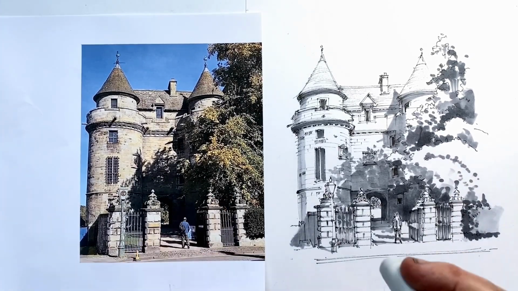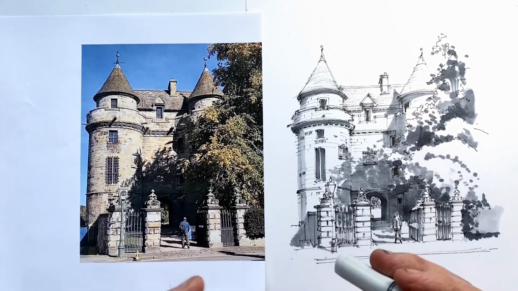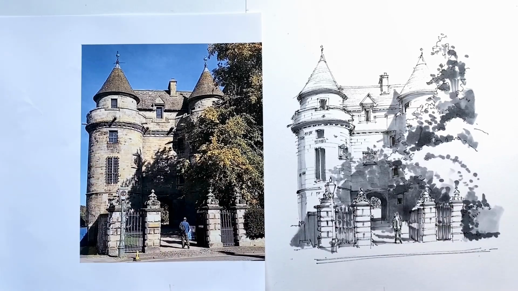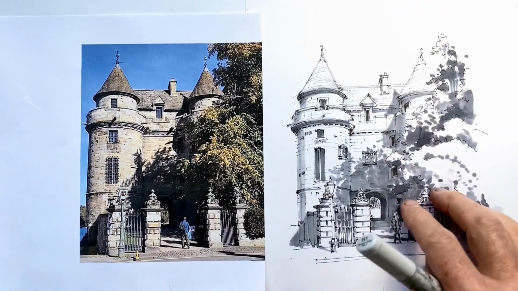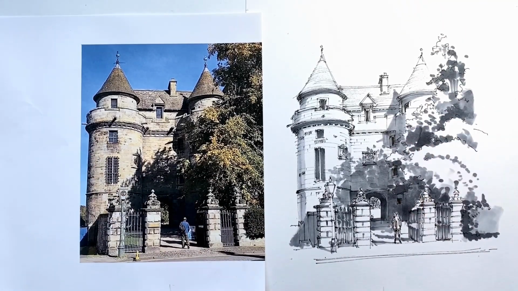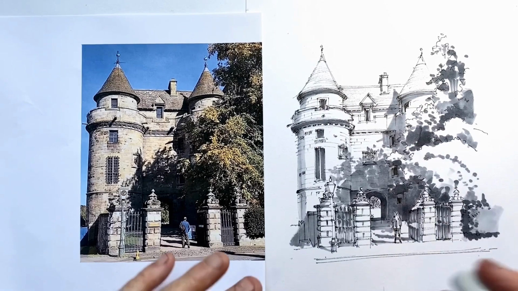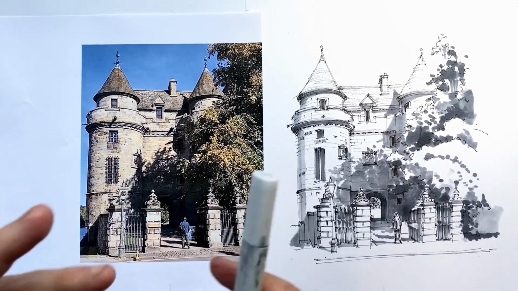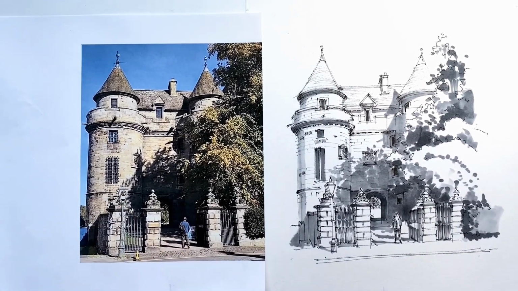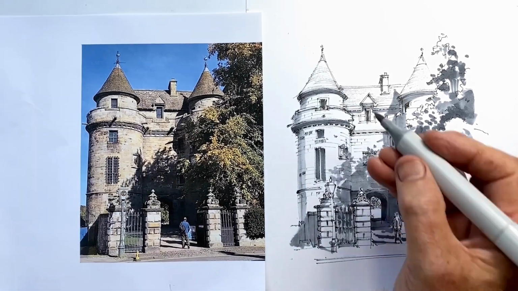I'm wanting to create a really strong effect of the sunlight on the stonework. And therefore I think I'm going to put some light tone over all of the foliage, even though it is in full sun as well, and also over this tiled area of the roof. Just very lightly, I'm going to use a 0 or 1 tone, and then I'll have a quick check, and then I'll see how we're going.